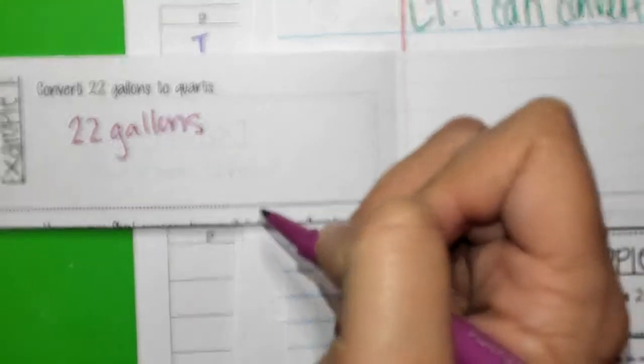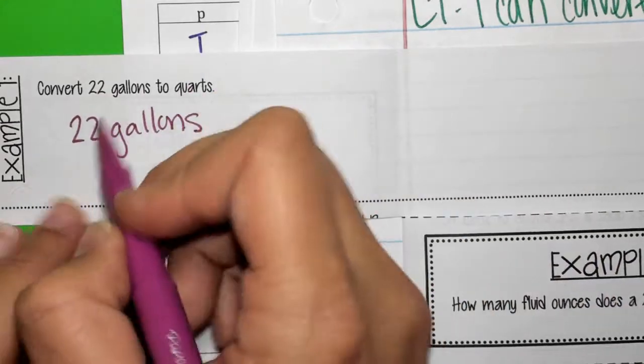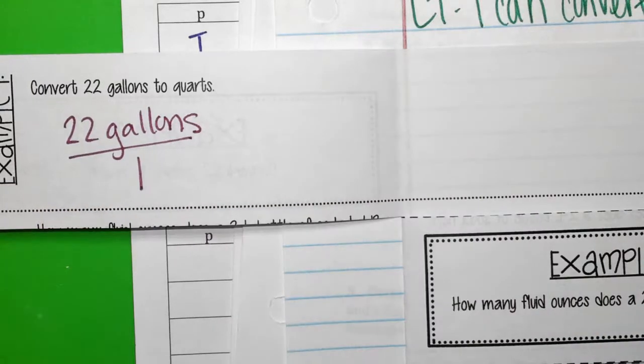Alright, so it's 22 gallons to quarts. So we start by writing 22 gallons. Okay, hang on. Alright, so there's 22 gallons, and we always put it with a 1, because all whole numbers are divisible by 1. It's invisible.